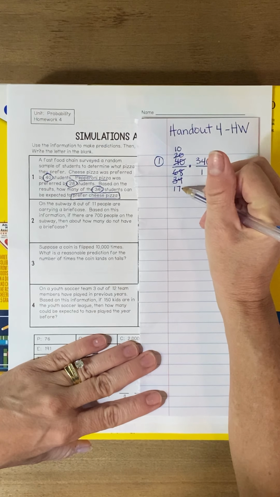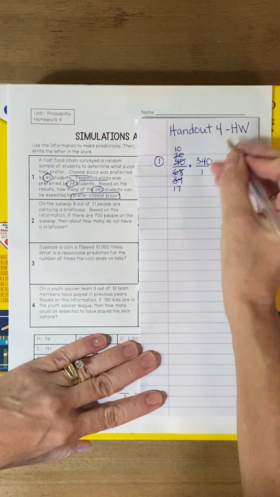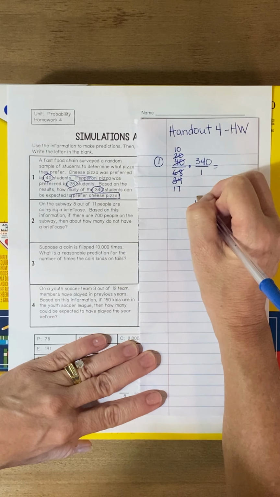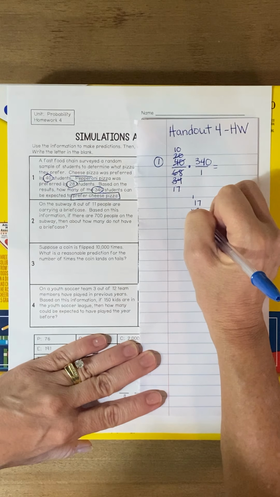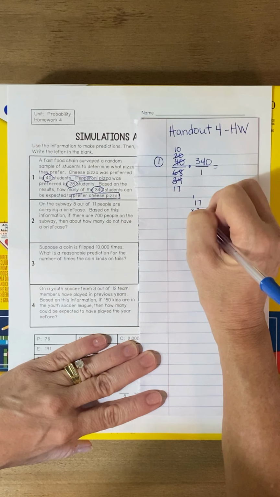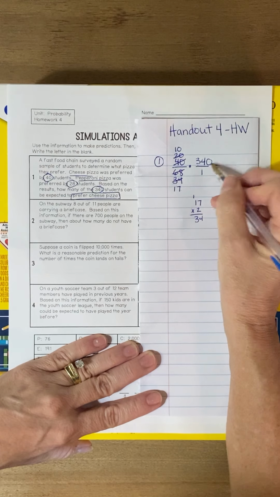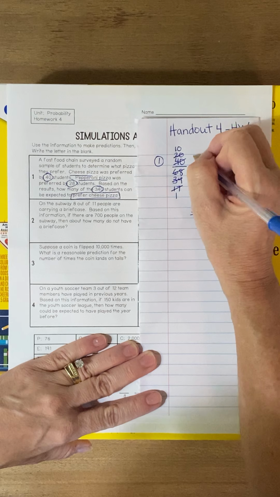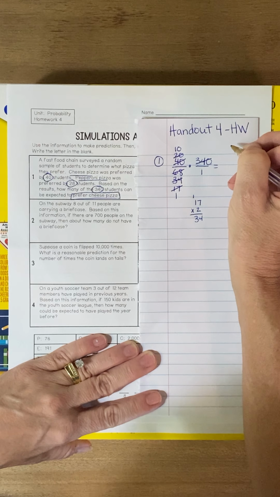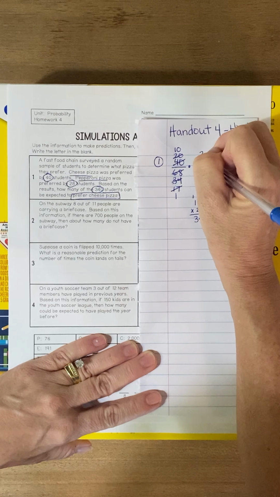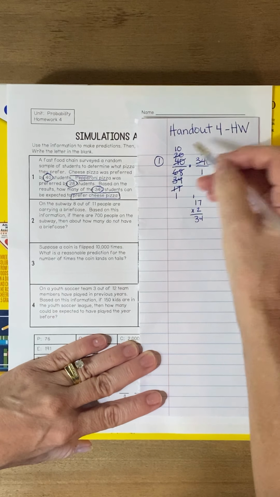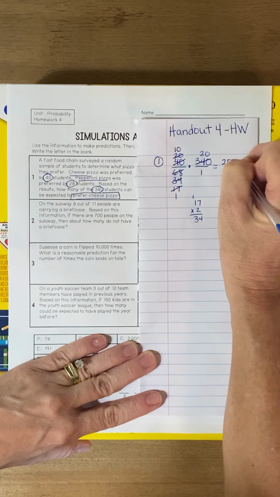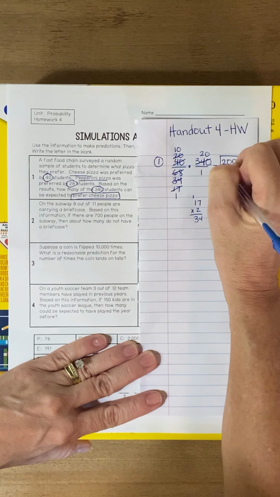So 17 does not go into 10. Does 17 go into 34? Well, 17 times 2. 2 times 7 is 14. 2 times 1 is 2, plus 1 more is 3. So 17 goes into 340. So 17 divided by 17 is 1. And 340 divided by 17 will be 20. Now I can go ahead and just multiply, and 20 times 10 is going to be 200. That will be our final answer.